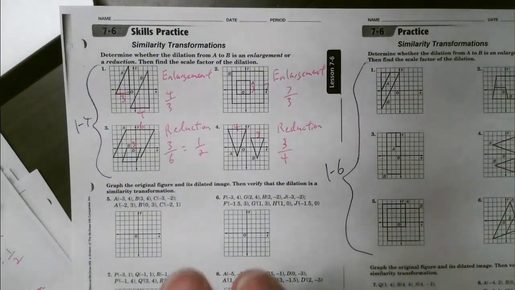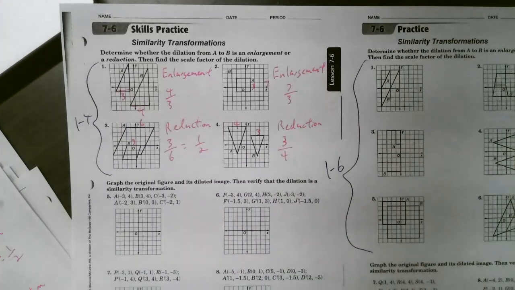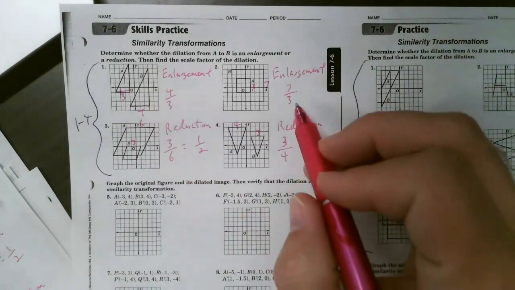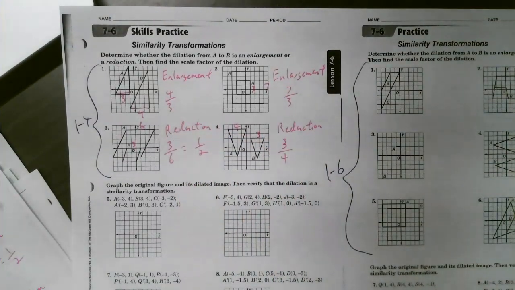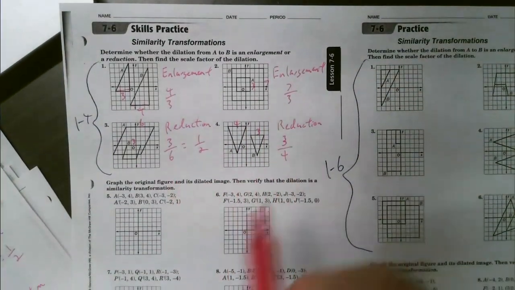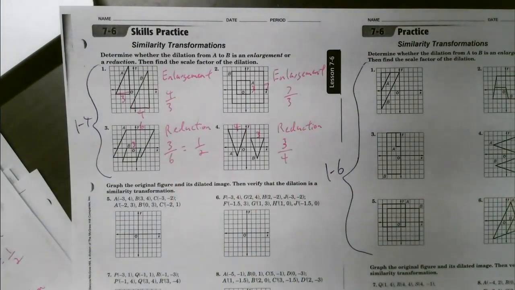Now, something else that we said yesterday for an enlargement and a reduction, there is a pattern that has to stay true in order for something to be an enlargement. A scale factor for an enlargement has to be greater than 1. So for the 2 on top, both of those values are greater than 1. And we can tell they're greater than 1 because the numerator is greater than the denominator. For the bottom ones, they're both reductions. In a reduction, the value has to be between 0 and 1.